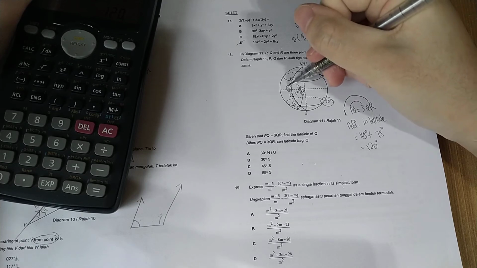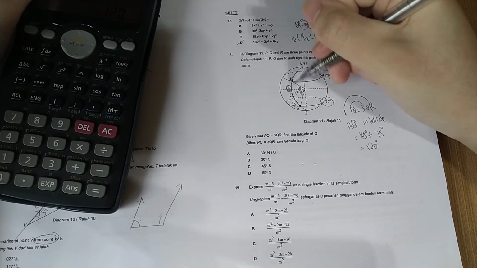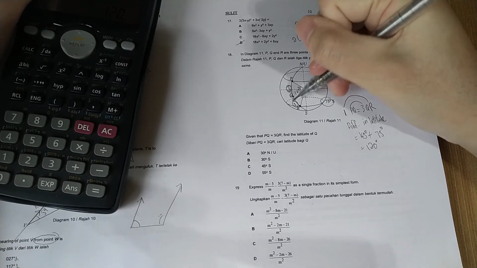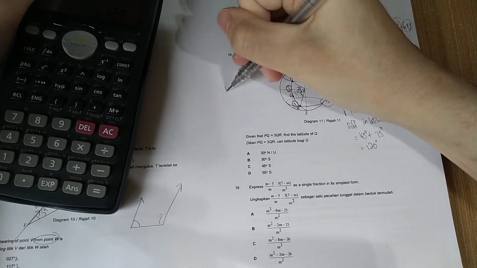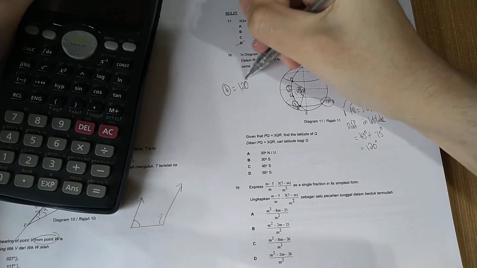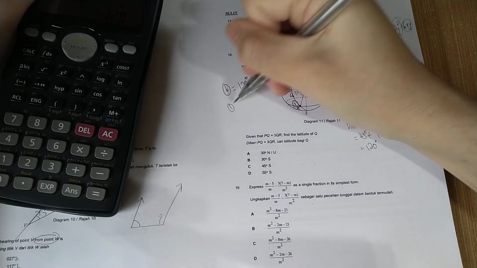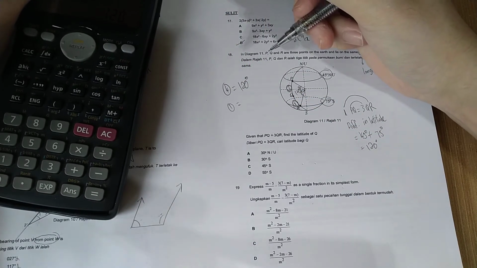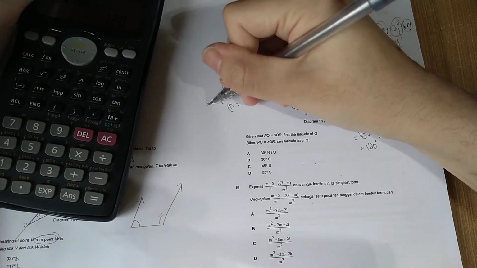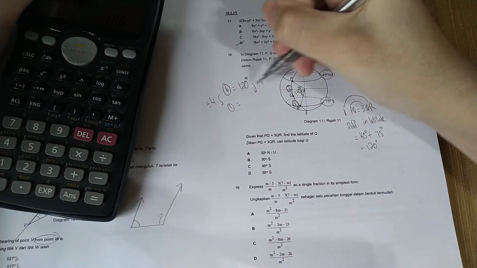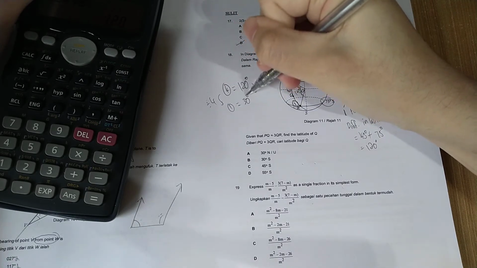But wait, I have the ratio, right? Here P to Q ratio 3, Q to R ratio 1, which means in total ratio 4. So ratio 4 is equivalent to 120 degree. Then ratio 1 is how much? 120, divide by 4, here also divide by 4. So 1 ratio is equivalent to 30 degree.